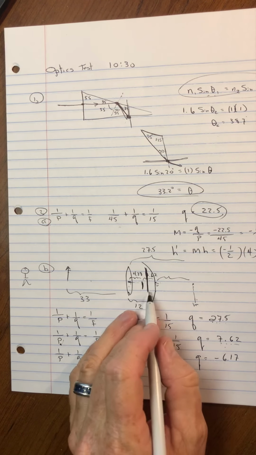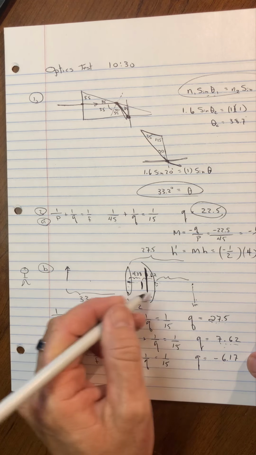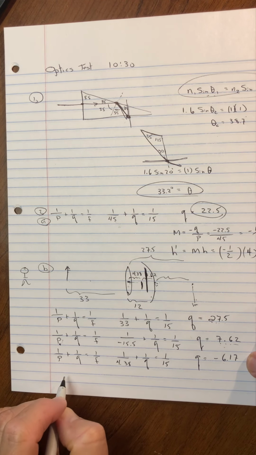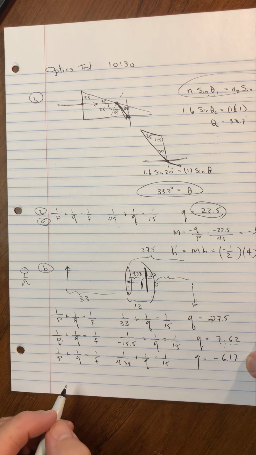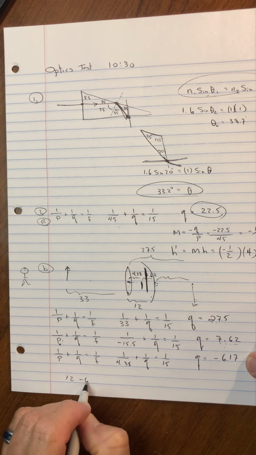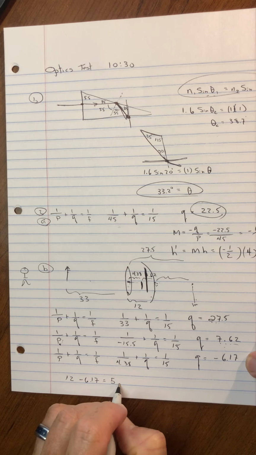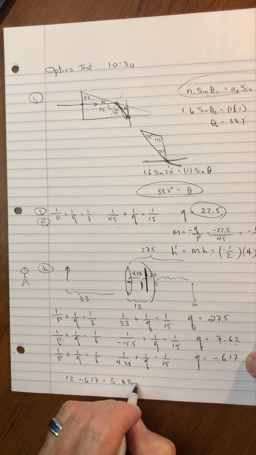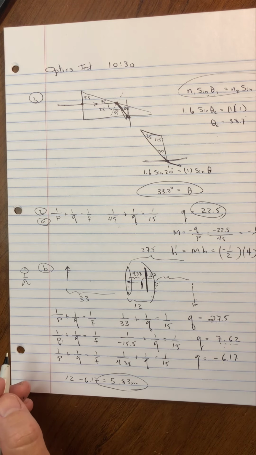And so it would be 16.17, that direction. So if the first part of this question is how far is it from the mirror, then I would take the 12 and subtract off the 6.17 and get the 5.83 centimeters. So that's how far it is from the mirror here.